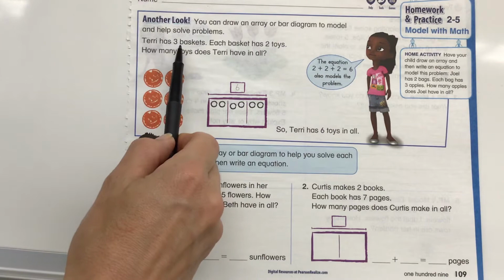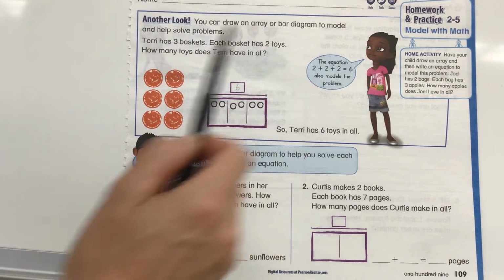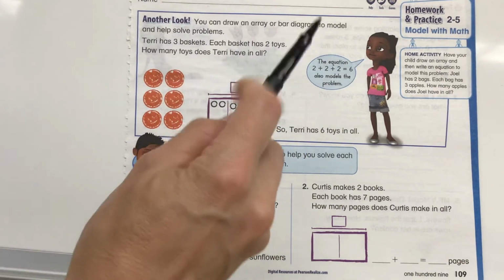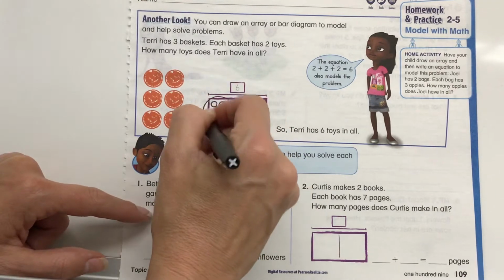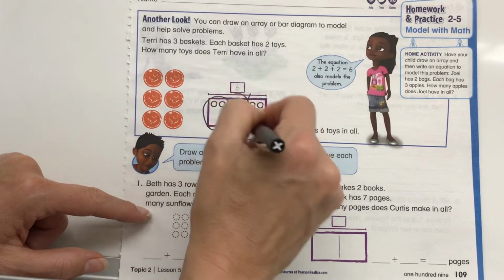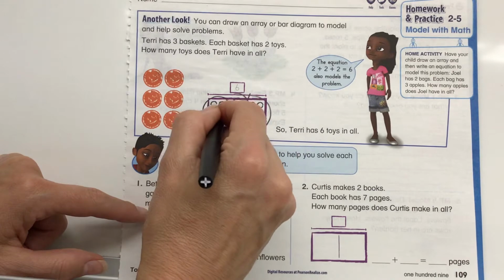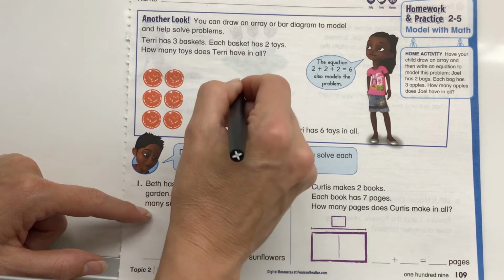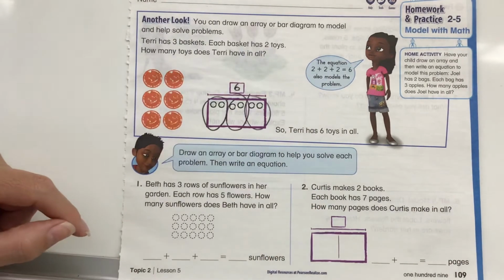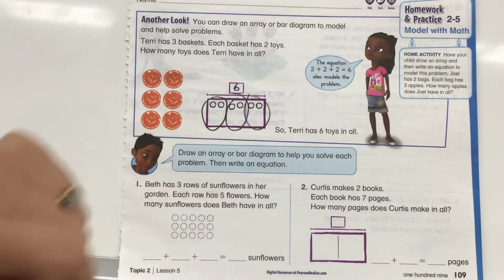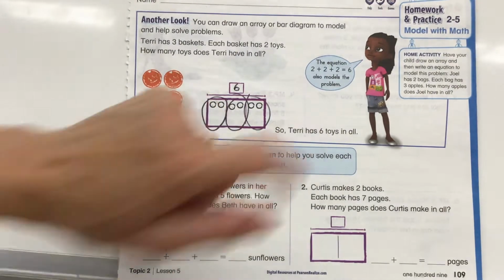Terry has 3 baskets. Each basket has 2 toys. How many toys does Terry have in all? So this is each a basket, basket, and a basket. Each one has 2. 1, 2, 3, 4, 5, 6. So in our bar diagram, we have a total of 6. So she has 6 toys in all.